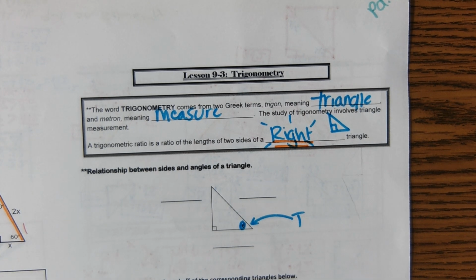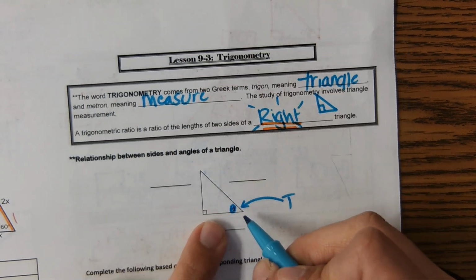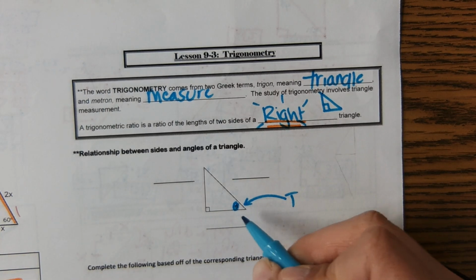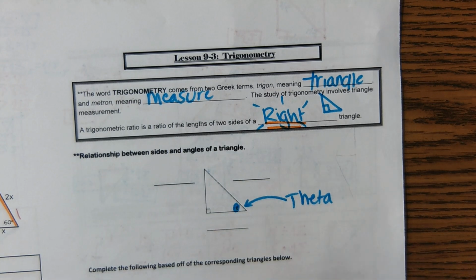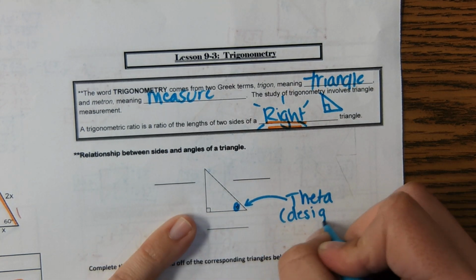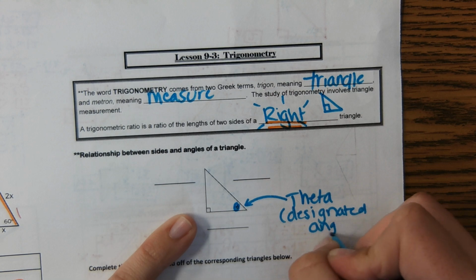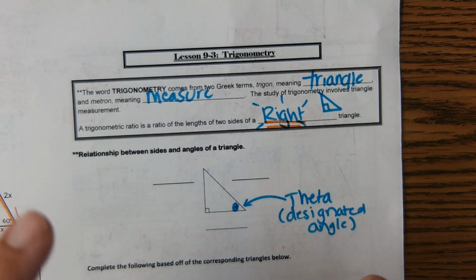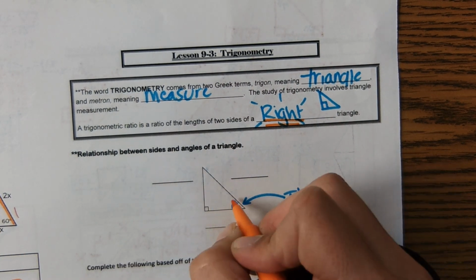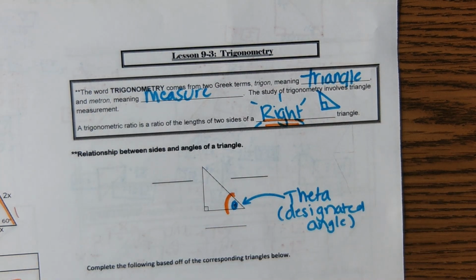Okay, so we have this little tiny oval right here with a line in it. This is called theta. And theta is our designated angle. I tried to look up a symbol for designated and nothing good came up. So designated angle, like that's the one we're working with. So wherever theta is, we're just going to draw an arc like this. That's our designated angle. Then from that designated angle, we're going to label our sides.